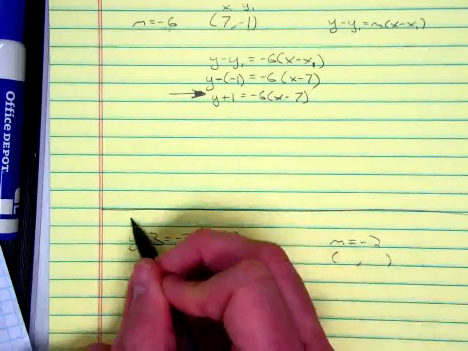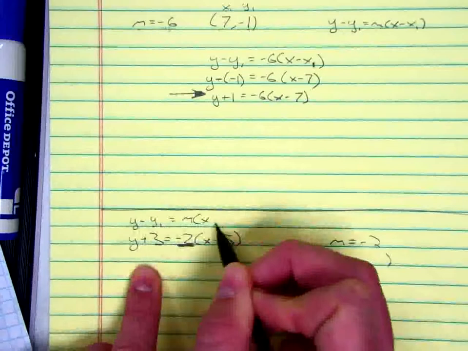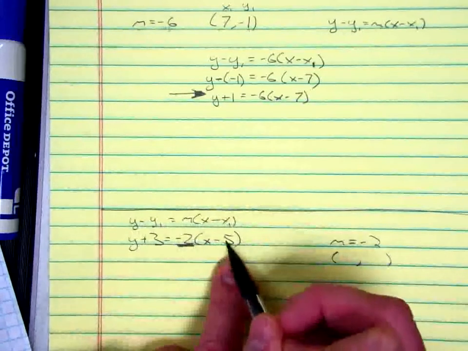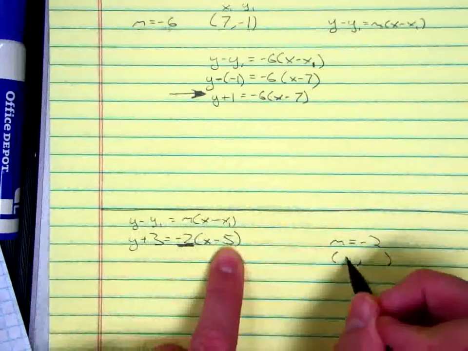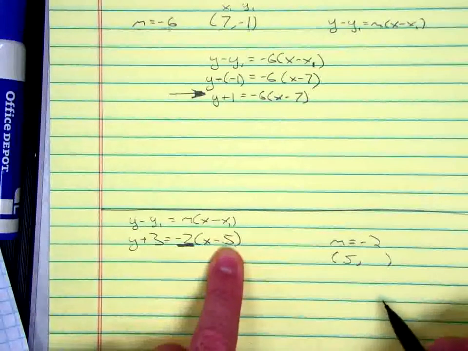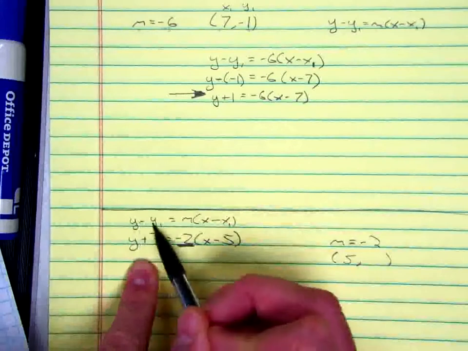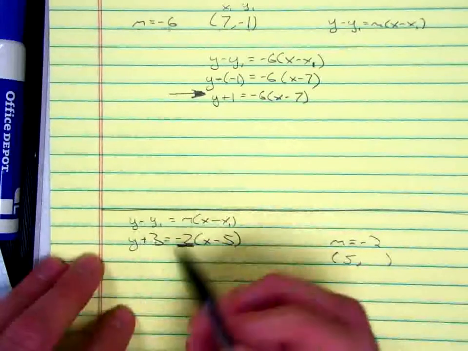And I remember that my equation is y minus y1 equals m times x minus x1. I know that if it's x minus 5, that's the same thing as x minus x1. So my x-coordinate of a point where this passes through is 5. I can then look over here, and this is kind of tricky because my equation says y minus y1, but this says y plus 3.